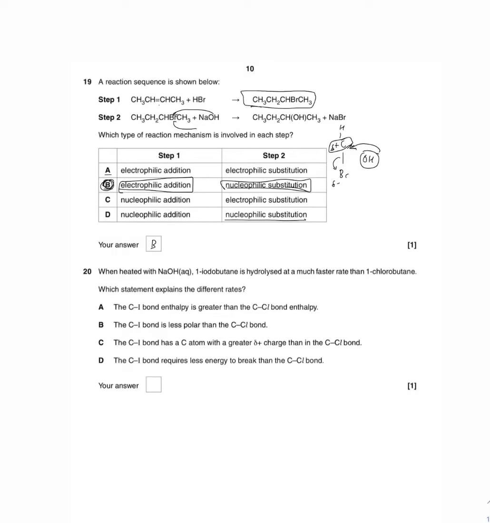Question 20 says, when heated with sodium hydroxide, 1-iodobutane is hydrolyzed at a much faster rate than 1-chlorobutane. Which statement explains the different rates? Iodine is larger because it's further down the group than chlorine, so just bear that in mind.